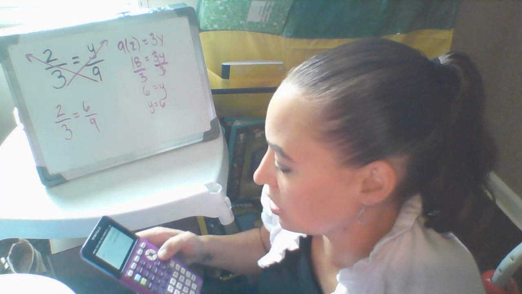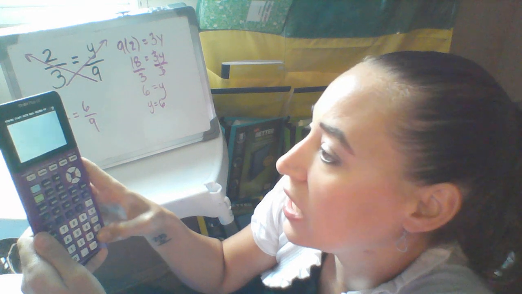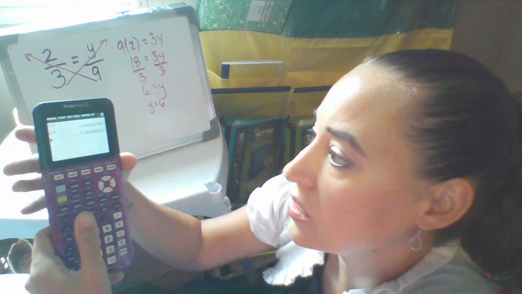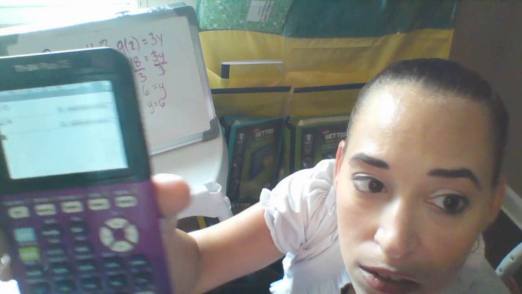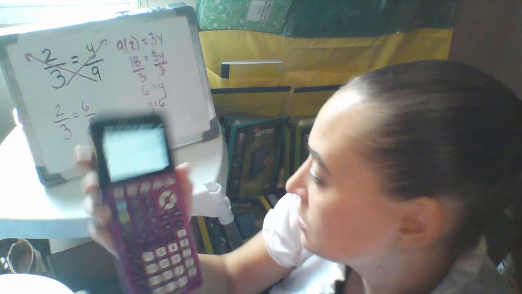So we're just going to clear this out, and I'm going to do 2 divided by 3, enter. 6 divided by 9, enter. And you can see they are equivalent fractions.